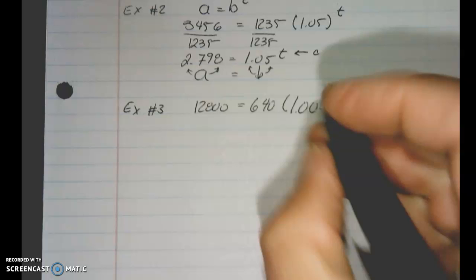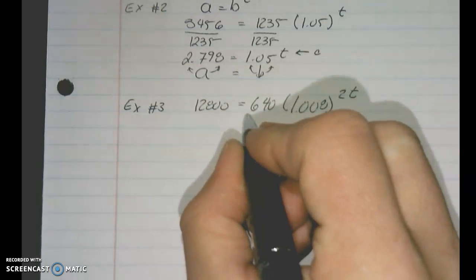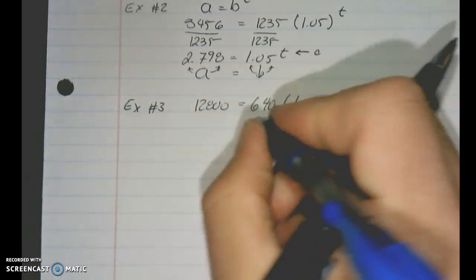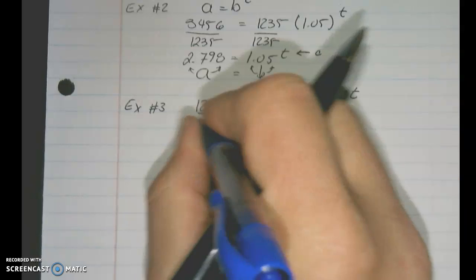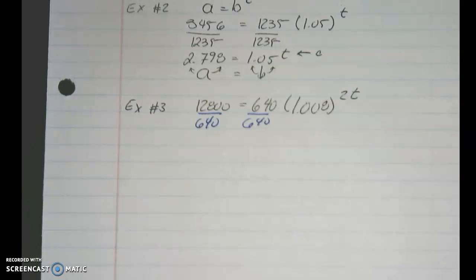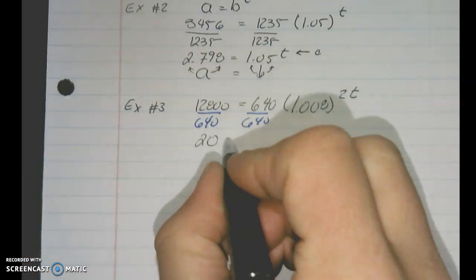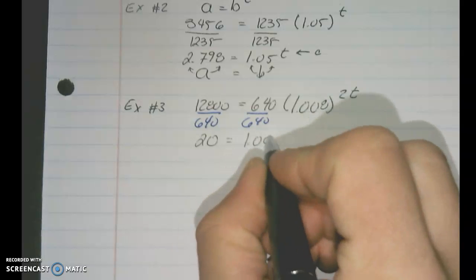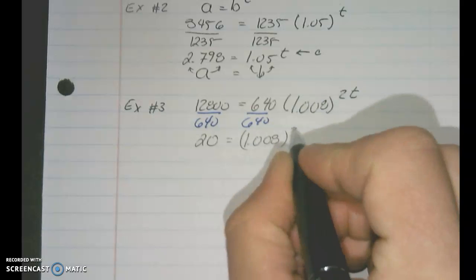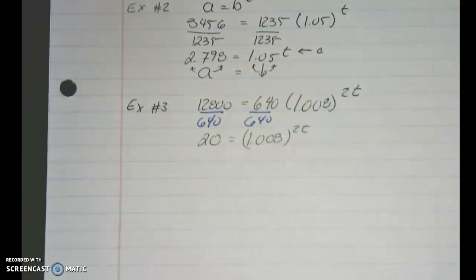So divide by 640 again. All right, so now we have A is equal to B to the C power.